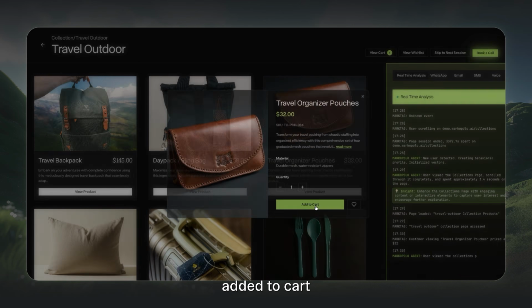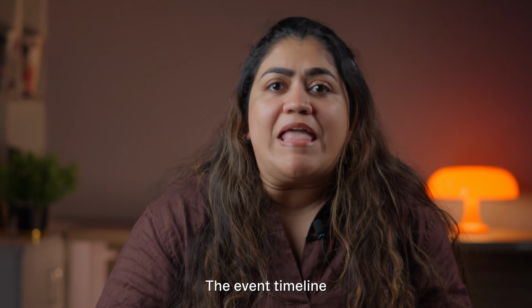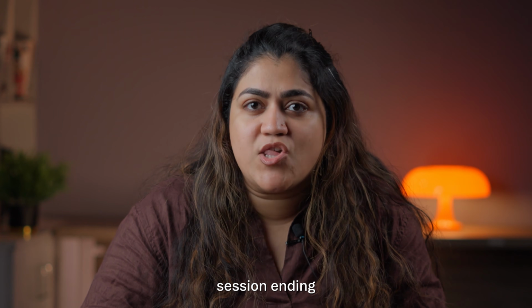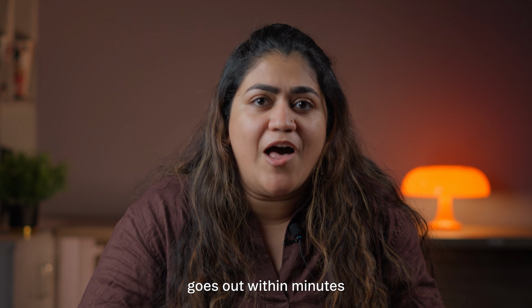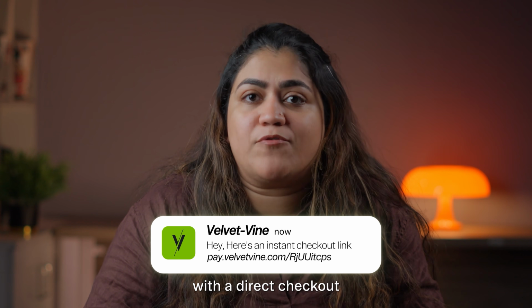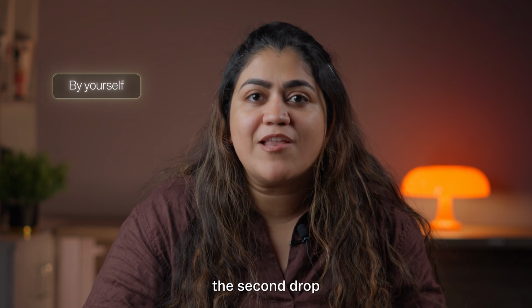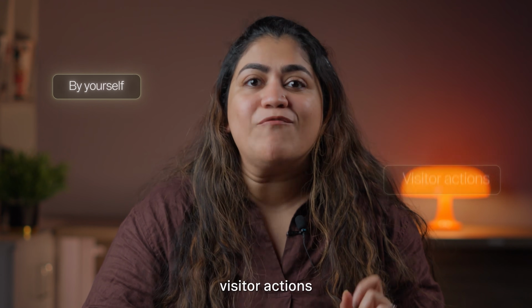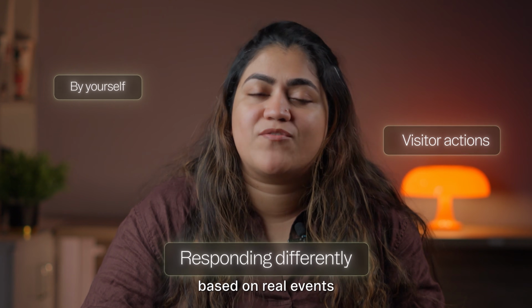Now this one added to cart and reached checkout in under a minute, then disappeared. The event timeline shows a fast session ending suddenly, likely an interruption. So a recovery message goes out within minutes with a direct checkout link. That's the difference. The first drop you fix yourself. The second drop you fix by finally seeing visitor actions. The third drop you fix by responding differently based on real events.